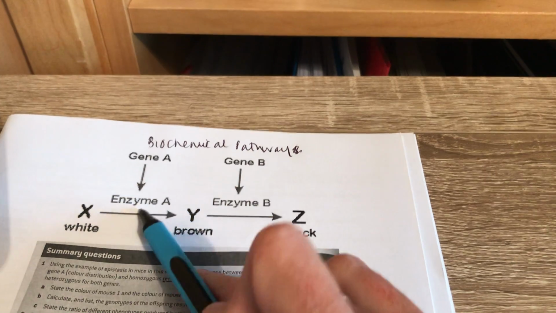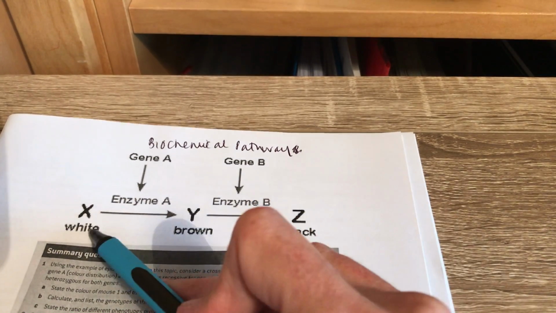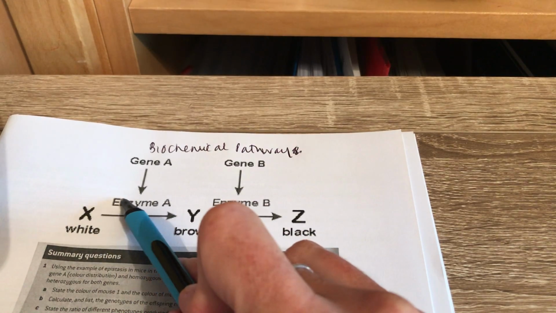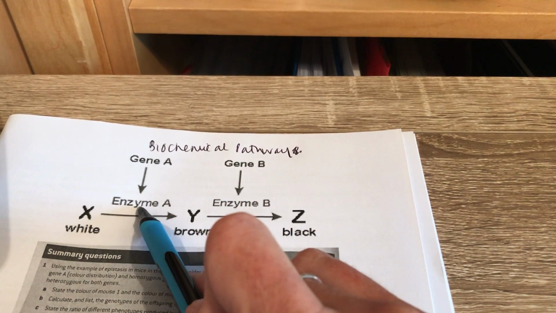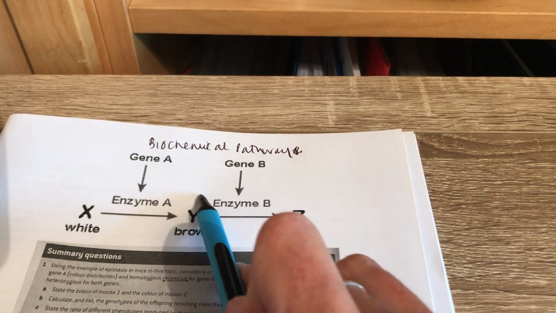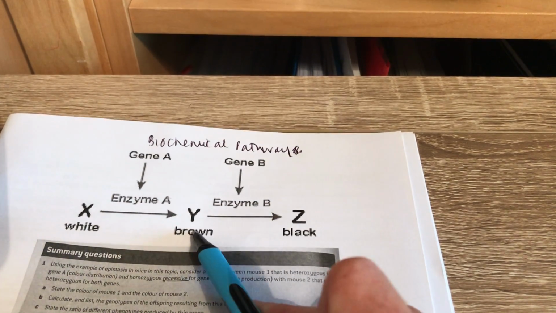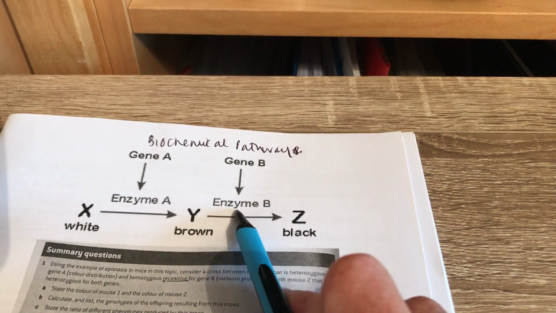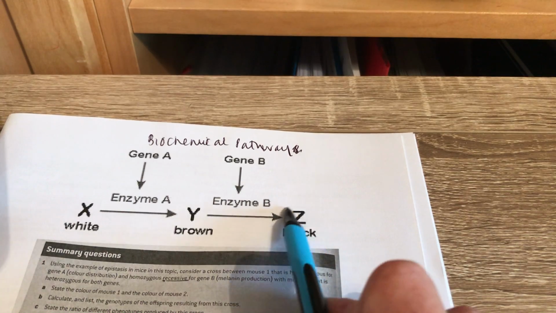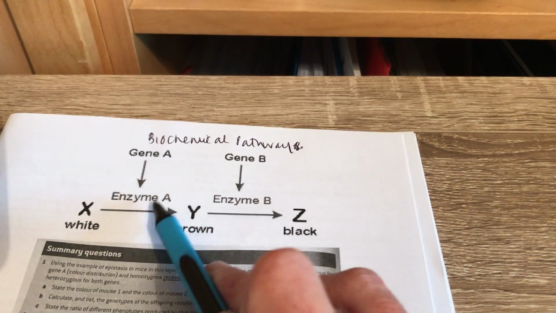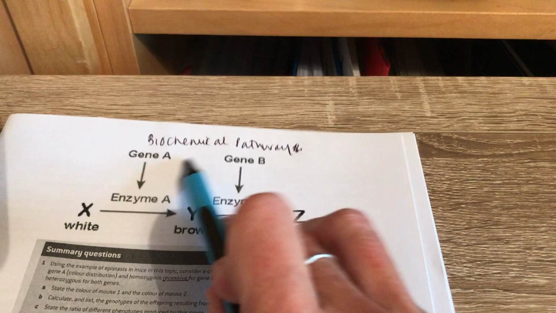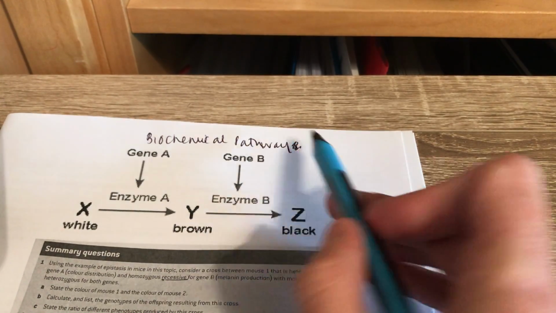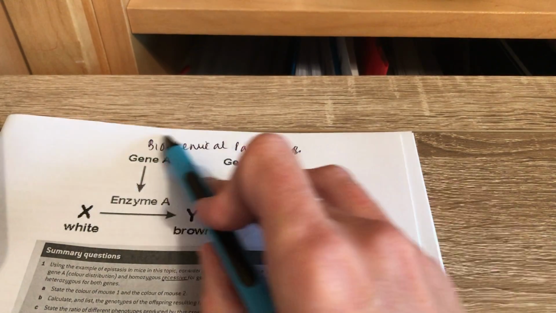So what this is showing is, like with fur colour, if you start out with a white chemical and that white chemical enters the active site of enzyme A, it will turn that substrate into a brown product. If that brown product goes in the active site of enzyme B, it will change the brown substrate into a black product. And we know enzymes are proteins, and we know proteins are coded for by genes. So because we've got two different enzymes, we need two different genes. So we just wanted to make sure people understood this diagram.